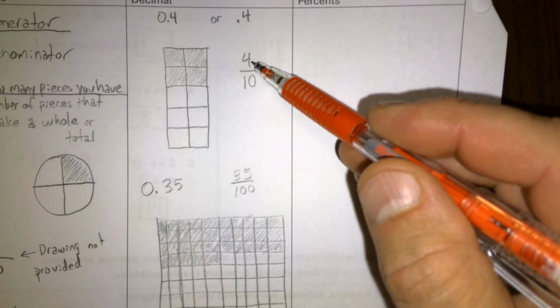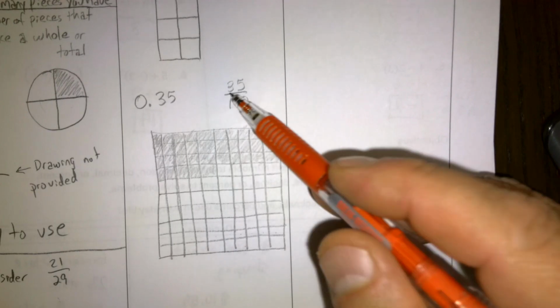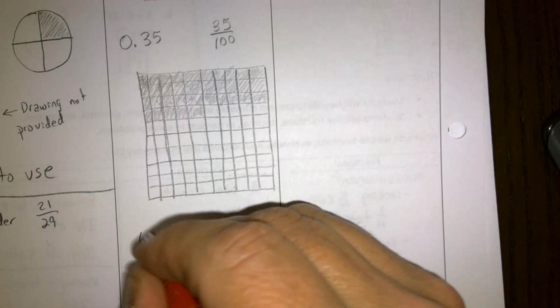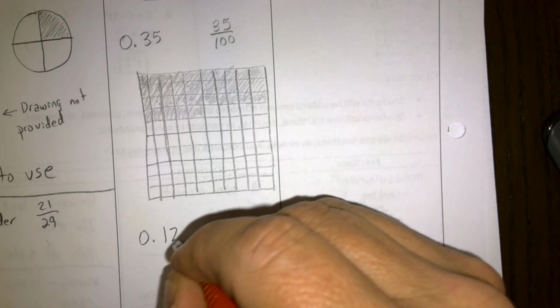So if it's one number after the decimal, it's out of 10. If it's 2 numbers after the decimal, it's out of 100. What if it was 3 numbers? We'll just do one more example. Let's say I say 0.125. Well, that would be 125 out of, what do you think? If you guessed 1,000, you got it. So if it's 3 decimals, it's out of 1,000, and it just continues. 4 decimals, add a 0. If it's 5 decimals, add 2 more zeros, right? That's the pattern for it.